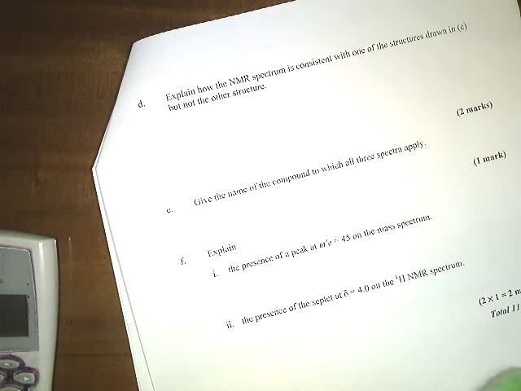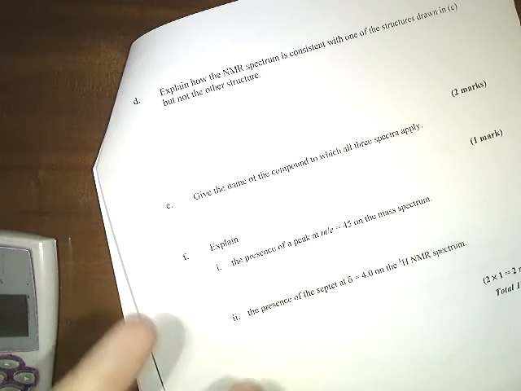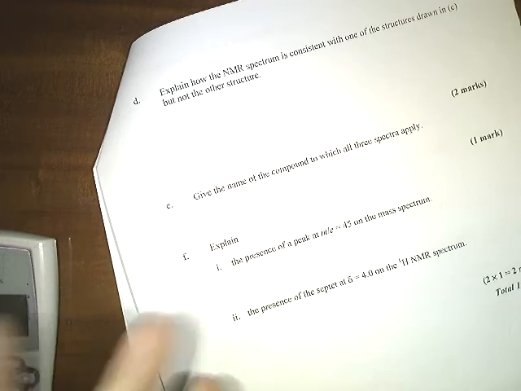Okay, explain how the NMR spectrum is consistent with one of the ones. So for this one, it's 2 marks. So you need to definitely discuss the hydrogen environments. And then you need to have 2 points.